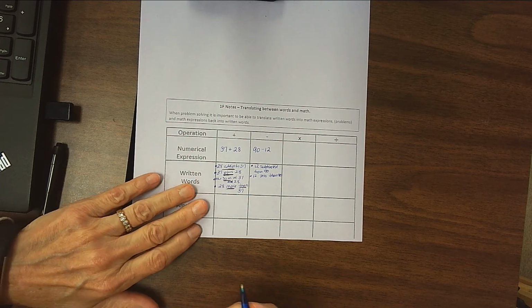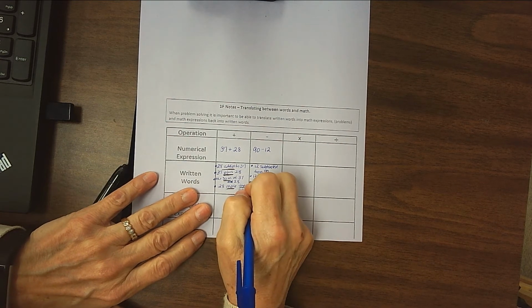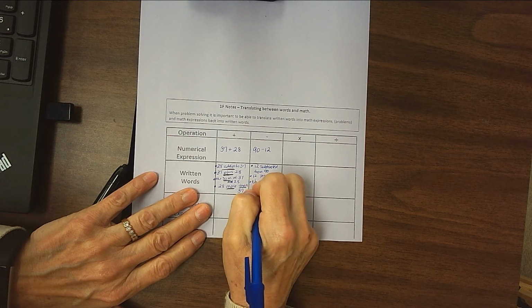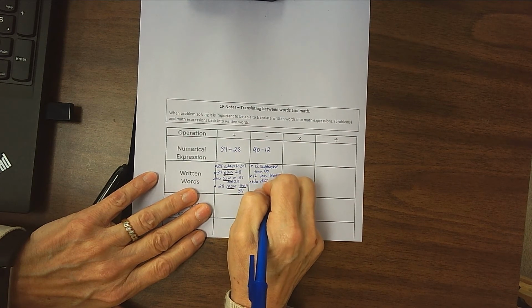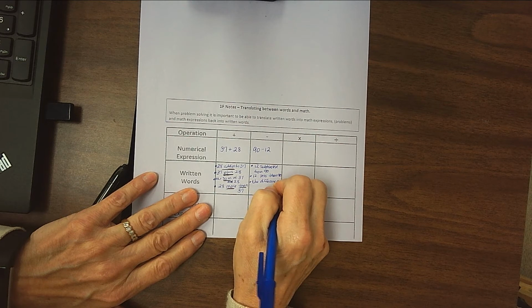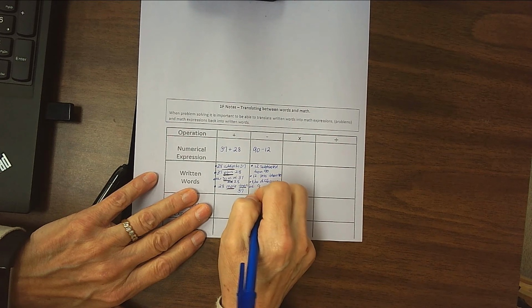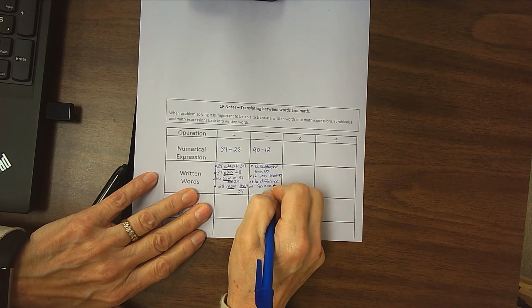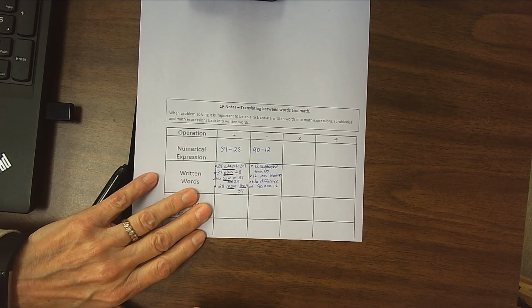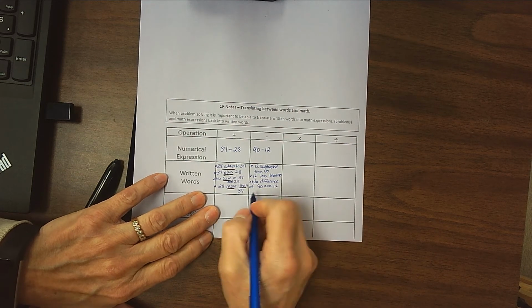The difference of 90 and 12 would be another way to write that. And of course the good old 90 minus 12, of course.